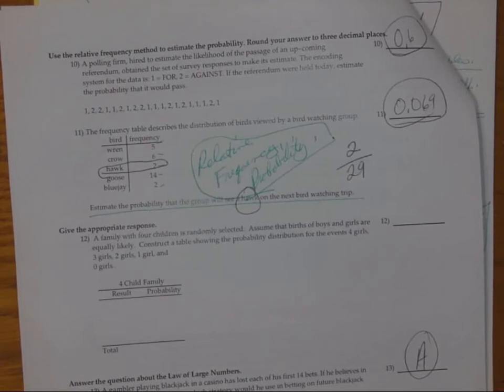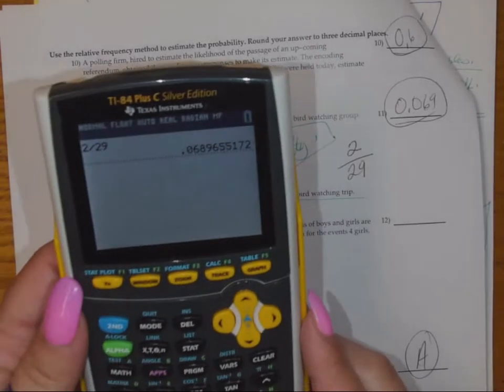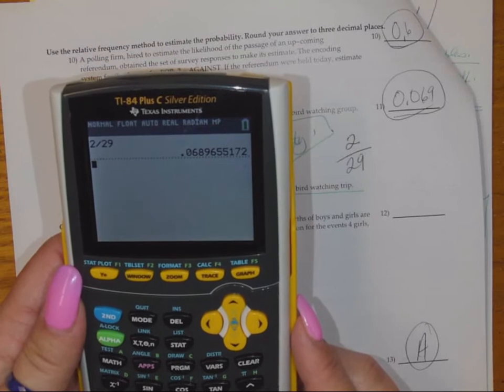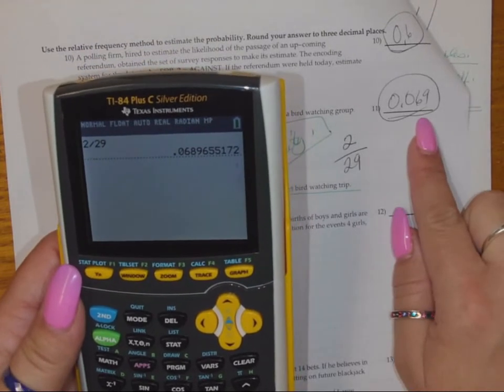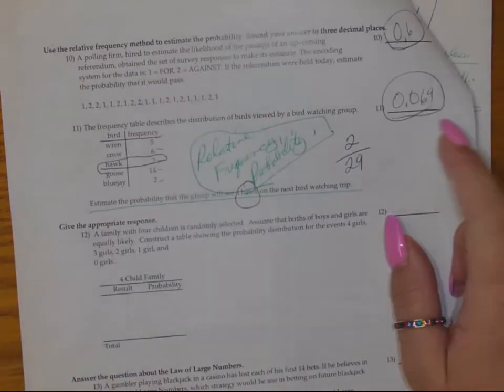And whenever I do that math, 2 out of 29, I get 0.06896, and the answer key says 0.069, so they rounded a little bit, but that's okay.